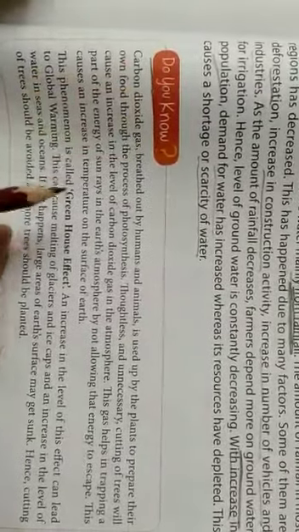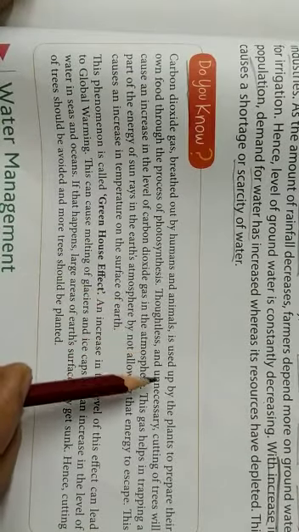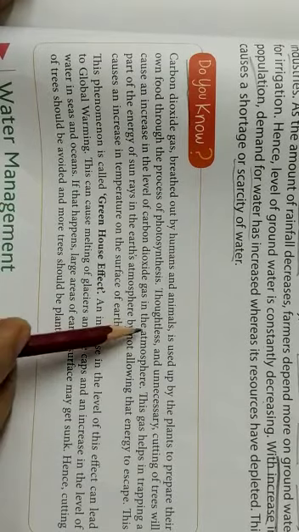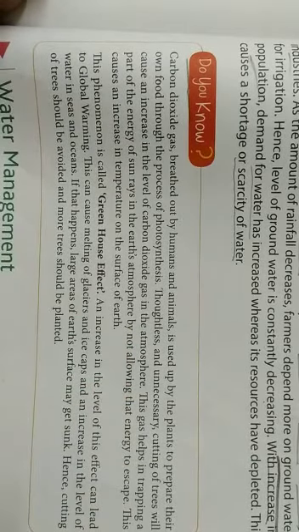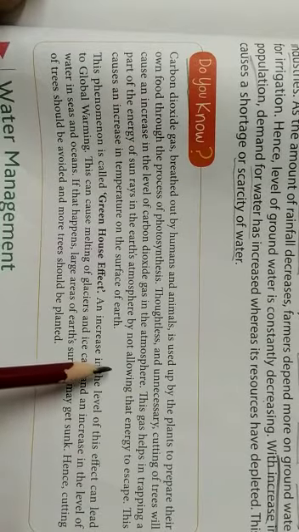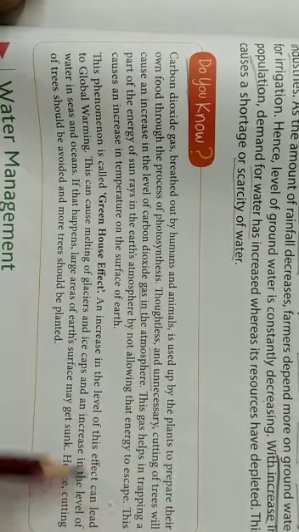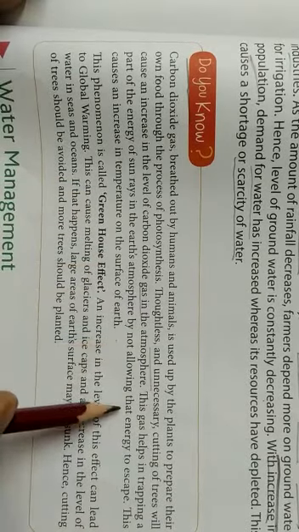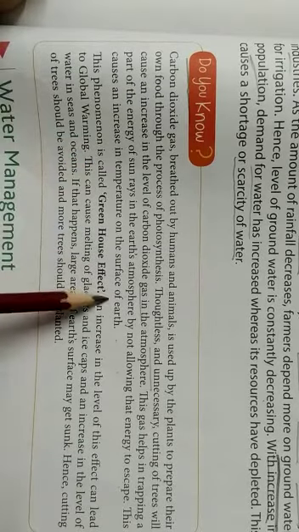After that, very important, do you know carbon dioxide gas breathed out by the humans and animals is used up by the plants to prepare their own food through the process of photosynthesis. Thoughtless and unnecessary cutting of trees will cause an increase in the level of carbon dioxide gas in the atmosphere. CO2 level क्या हो रहा है atmosphere में, which is going to increase, बढ़ रहा है. This gas helps in trapping part of energy of sun rays in the earth's atmosphere by not allowing that energy to escape, and this causes an increase in temperature on the surface of earth.